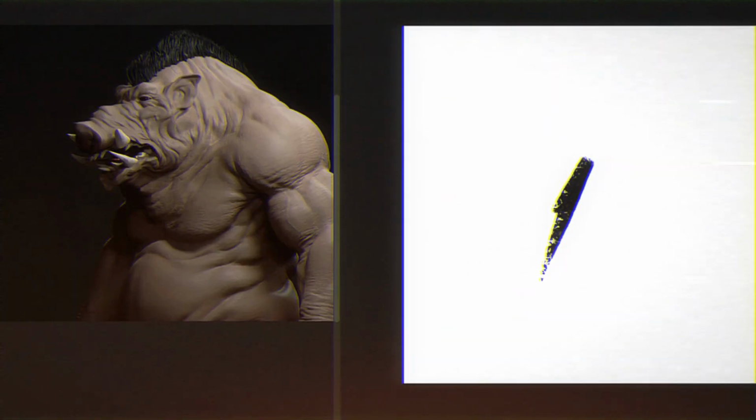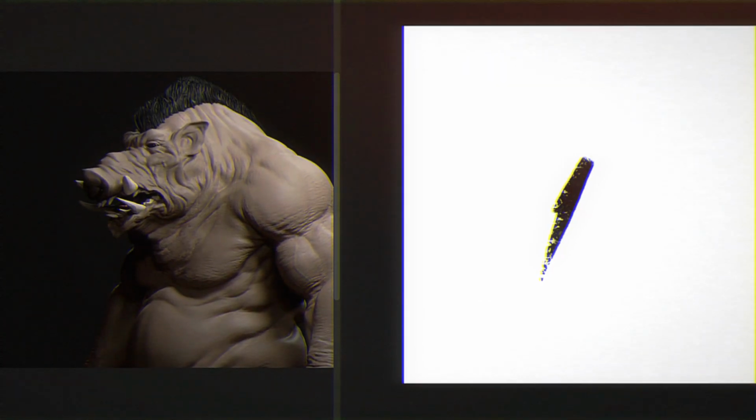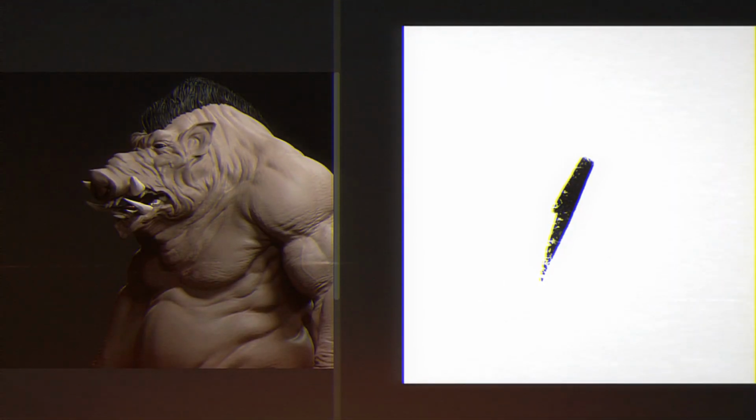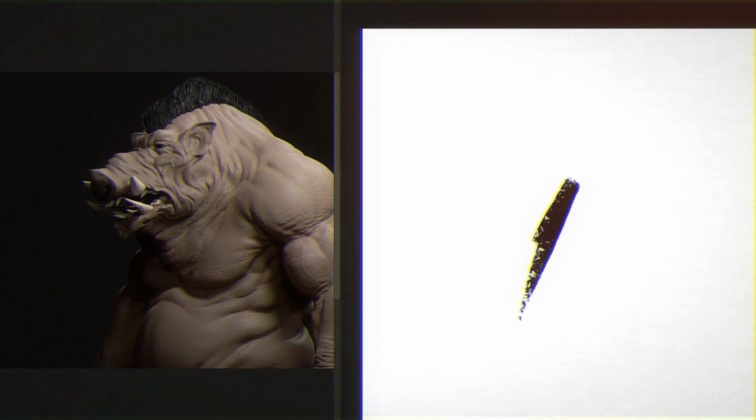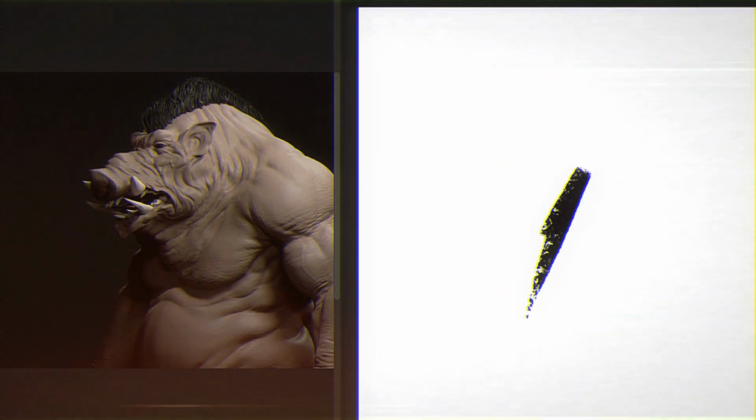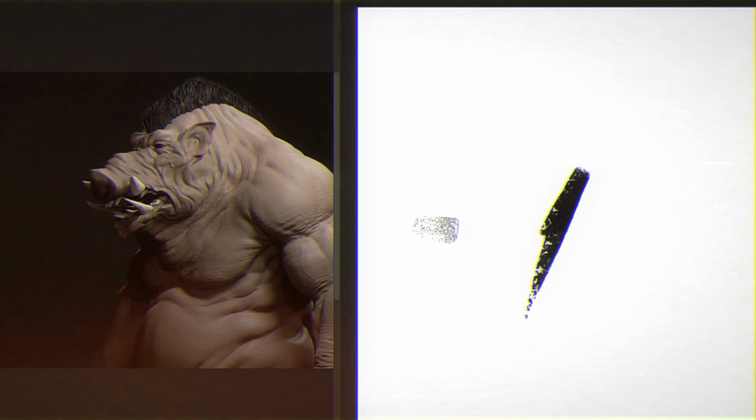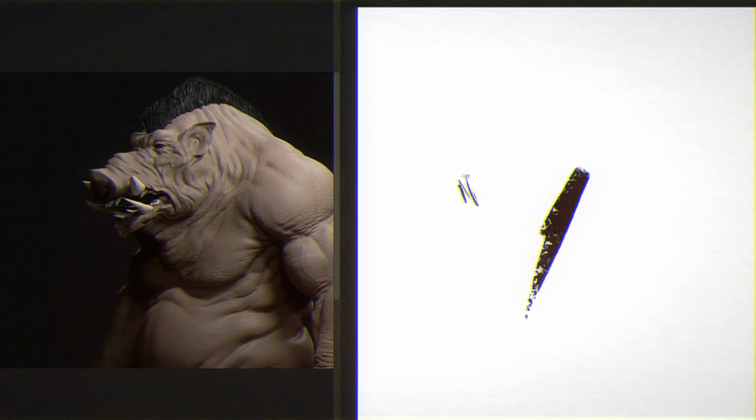Let me just zoom out a bit. It's too close. There you go. So we'll spend about maybe an hour just trying to study this creature. Bebop, it's a pigman, a boar.